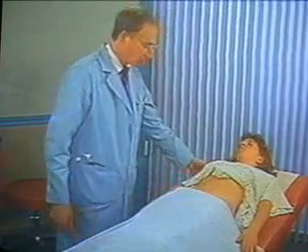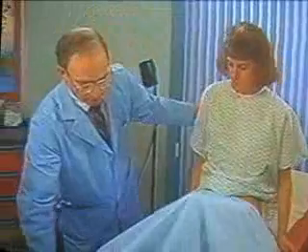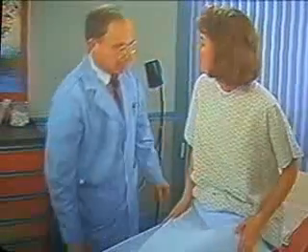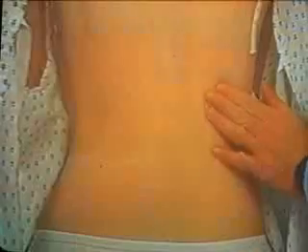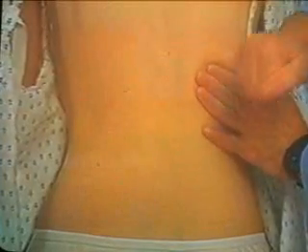We're just about finished. Could you sit up, please? Finally, assess for kidney tenderness when the patient sits up. Check for tenderness. Place the ball of your left hand on each costovertebral angle in turn and strike it with the ulnar surface of your fist. Normal kidneys are not tender.